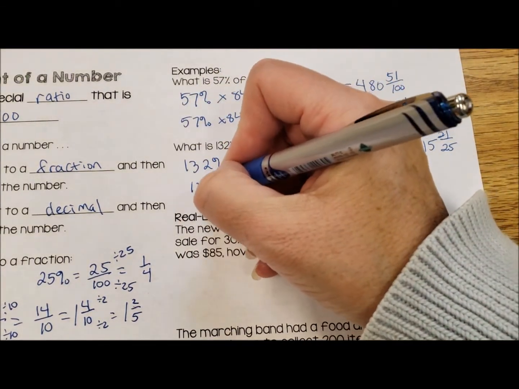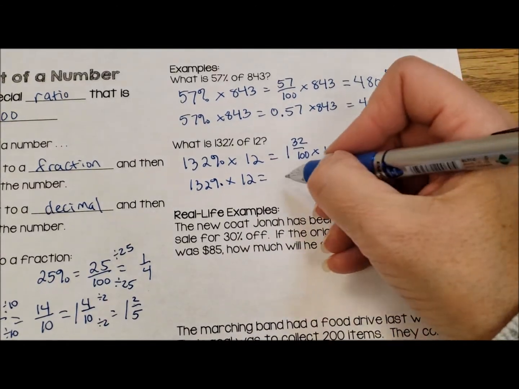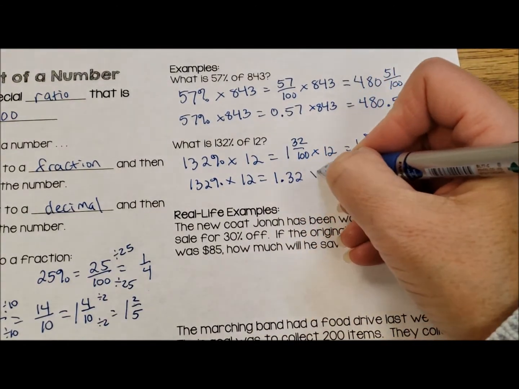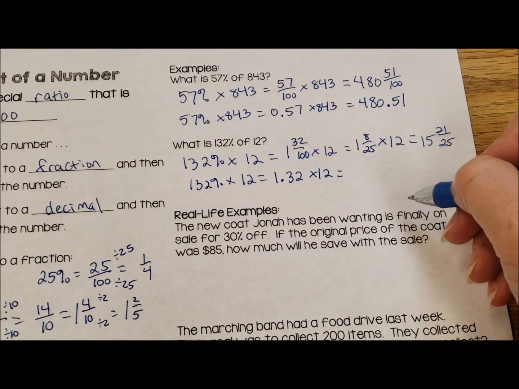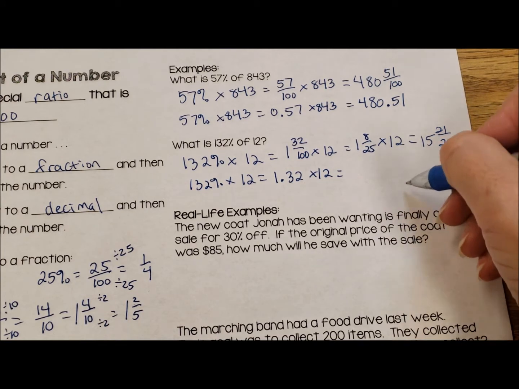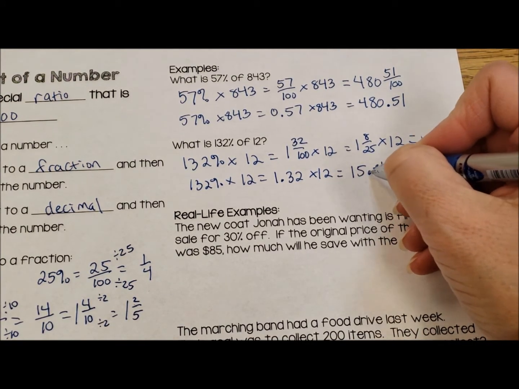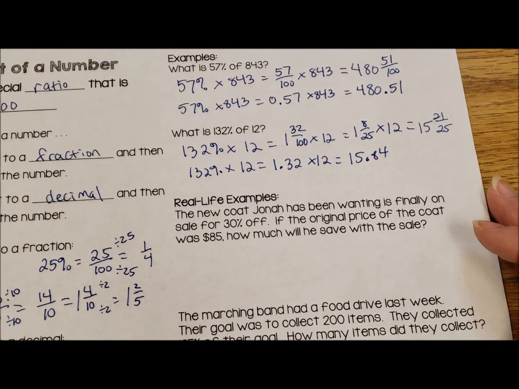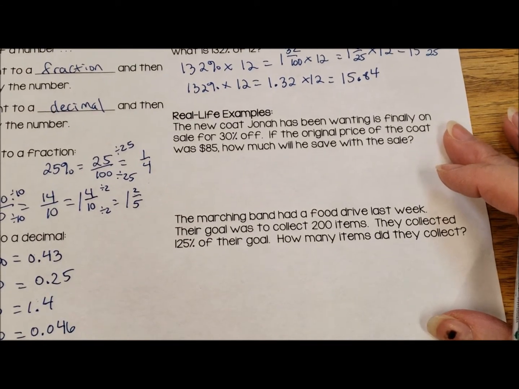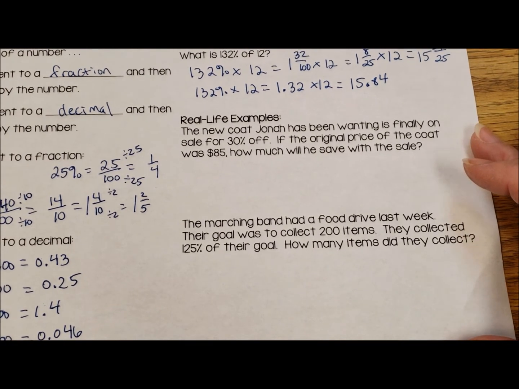If I want to instead use the decimal form, I would change 132% to 1.32, and I would multiply that times 12. And I'm going to get an answer that's equivalent, but instead of being in its fraction form, that leftover part is going to be its decimal form of 15.84. All right, so those are some kind of straightforward examples. Now let's look at a couple of real life ones. Again, pause the video before you look at how to solve this and try it on your own.